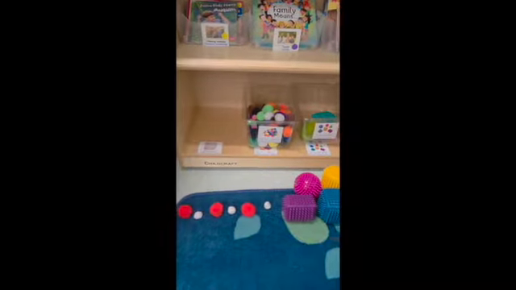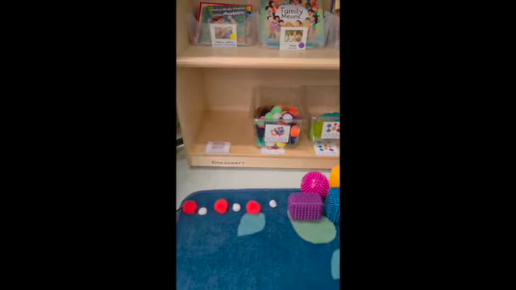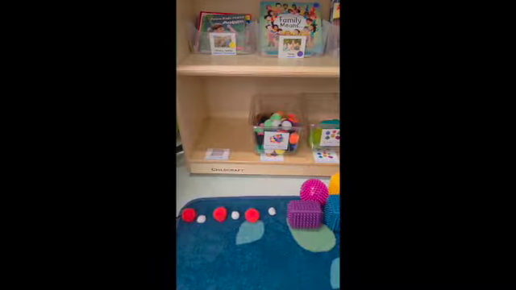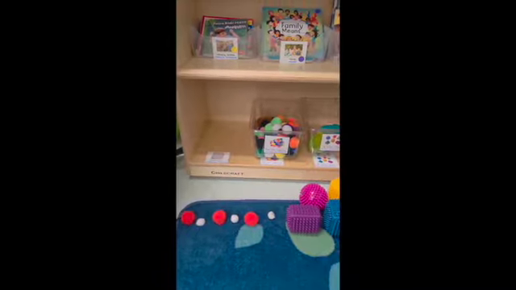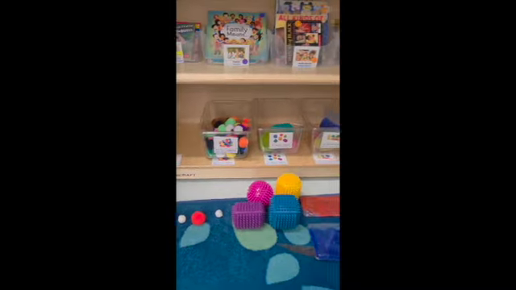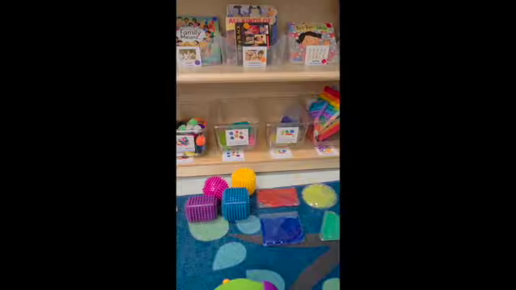For patterns, I chose pom-poms of different colors and different sizes. They can sort them by size, by color. I thought it might be nice because they're soft, and since this is my cozy corner, I thought it would work best. For shapes, I have sensory 2-dimensional shapes and sensory 3-dimensional shapes.